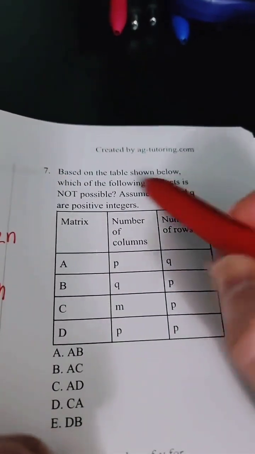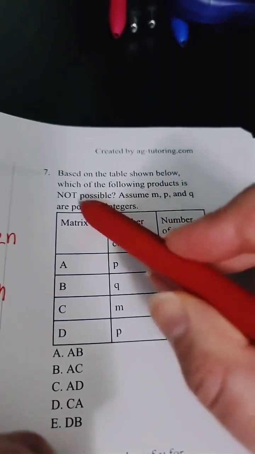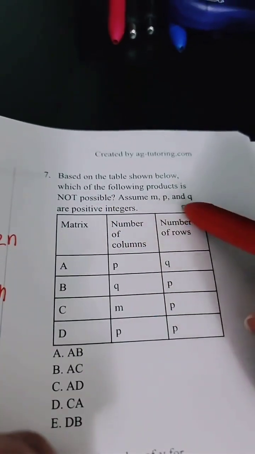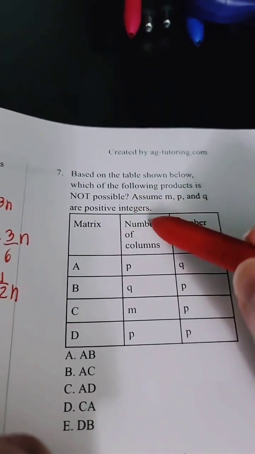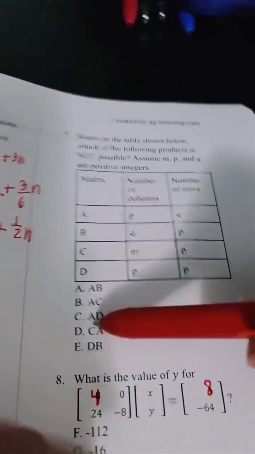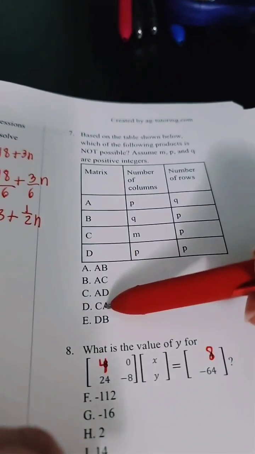So then let's go to number 7. Based on the table shown below, which of the following products is not possible? Assume M, P, and Q are positive integers. So we want what's not possible. And these are basically talking about multiplying matrices together.